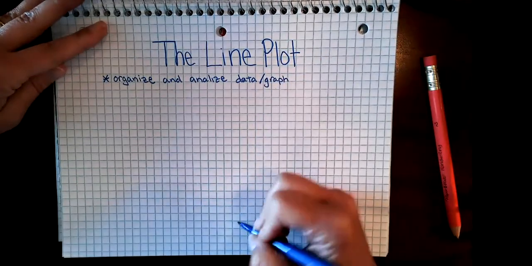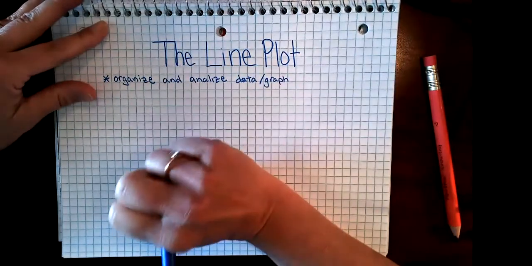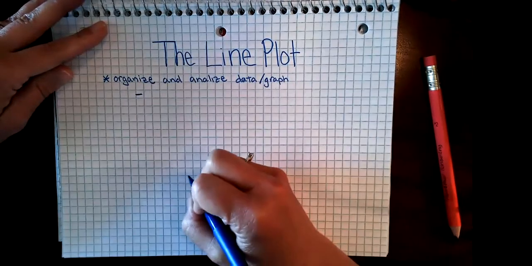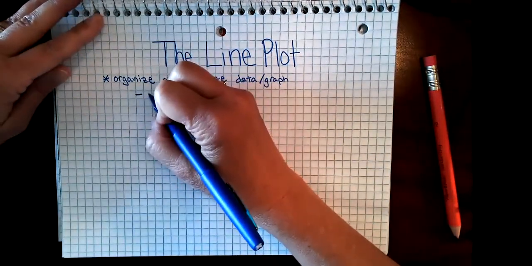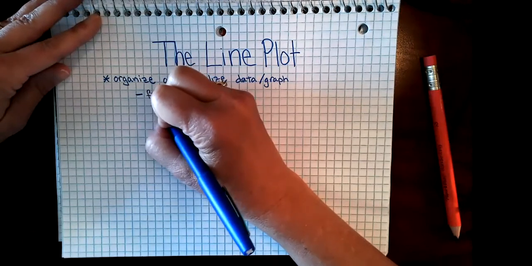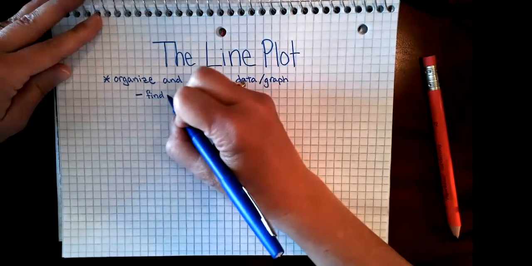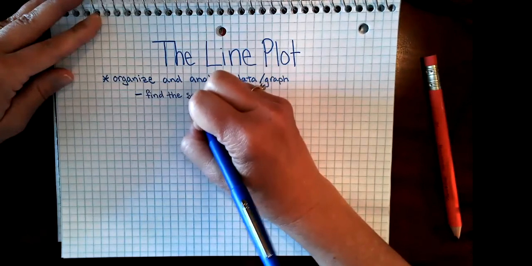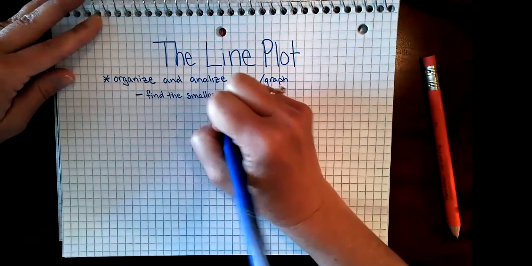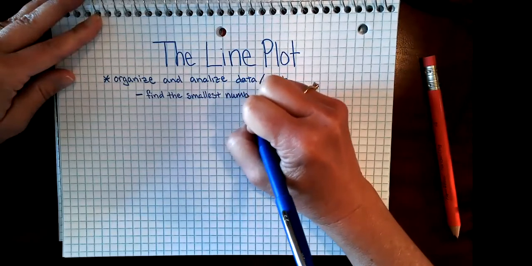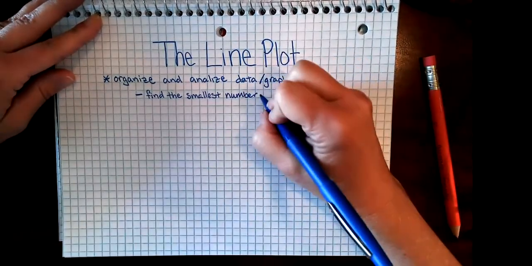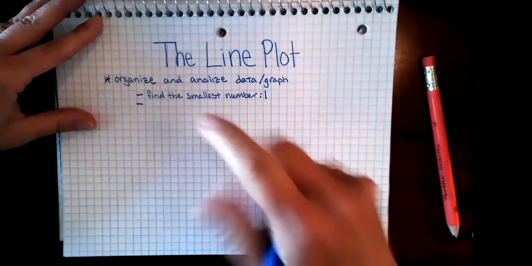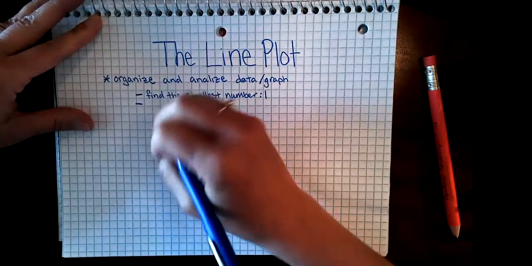Okay, now the first thing that is going to be the first thing we do every time we do a line plot is we need to find the smallest piece of data or the smallest number. I'm just going to be using the data that the video used. Okay, find the smallest number. Now on the video, the number was 1. Okay, so I'm just going to put the number 1 here. And it's not always going to be 1.